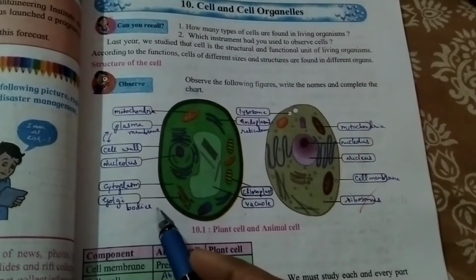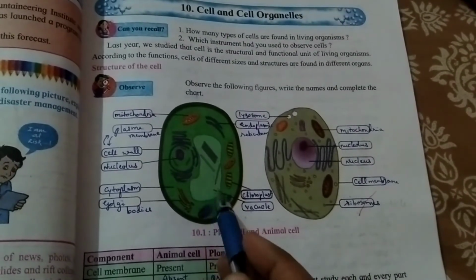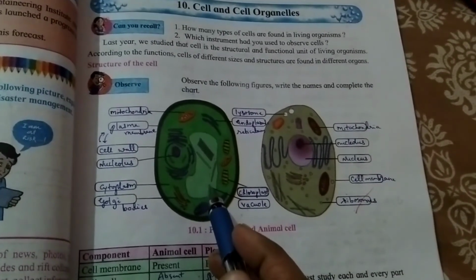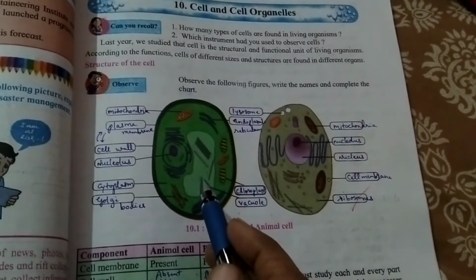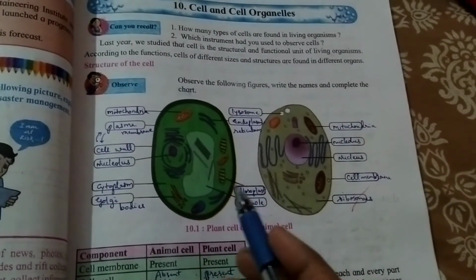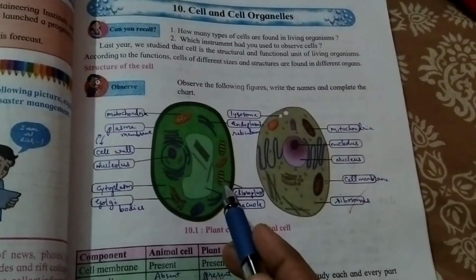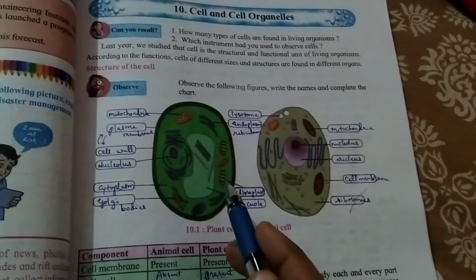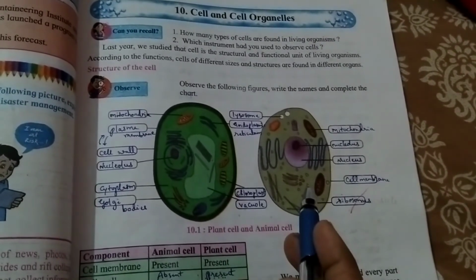Then these Golgi bodies are there. After that, this is the vacuole. You can notice that the vacuole in the plant cell is quite bigger, because plants do not have a special excretory system to carry out the waste, and that is why the entire waste will be collected in the vacuoles itself, and that is why a plant cell will have a large vacuole as compared to the animal cell. Chloroplast is a plastid which is green in color, and it contains chlorophyll pigment, and because of this plants are able to perform photosynthesis. This chloroplast is not present in the animal cell.